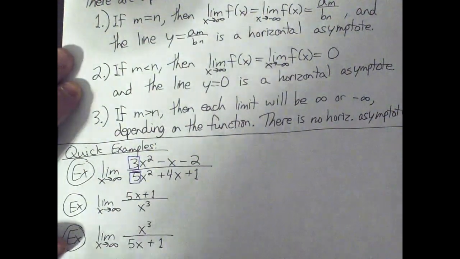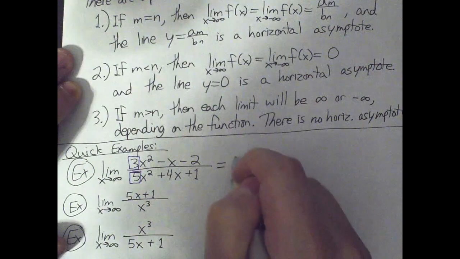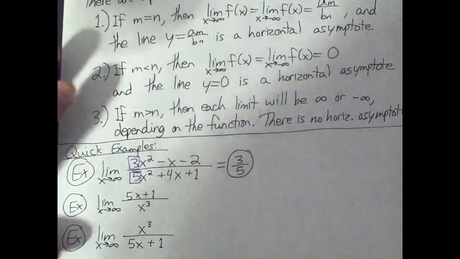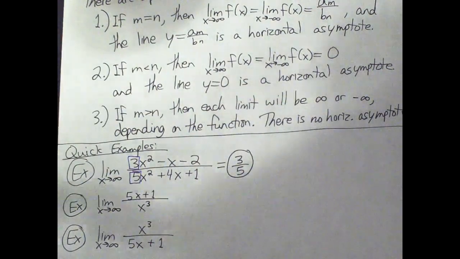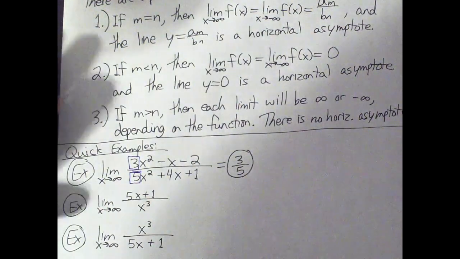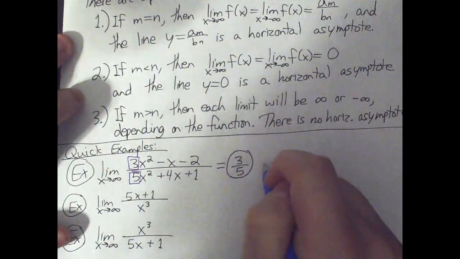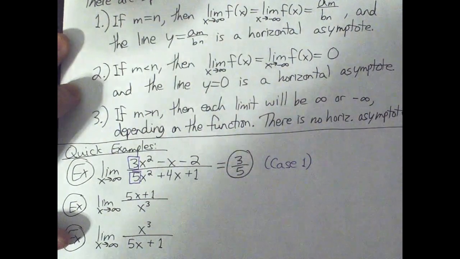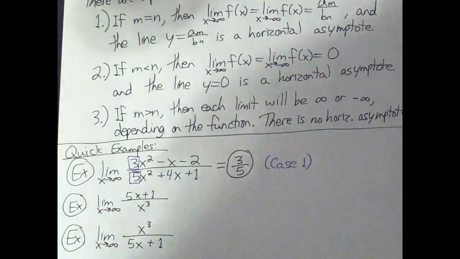Those are the numbers that really matter, and this limit equals 3 over 5. And we're done. So this theorem is a massive shortcut for us. It tells us that we can just read the answer from the problem. Off to the side, just in case we're keeping track of this in our notes, this was case 1. But you don't have to write that.